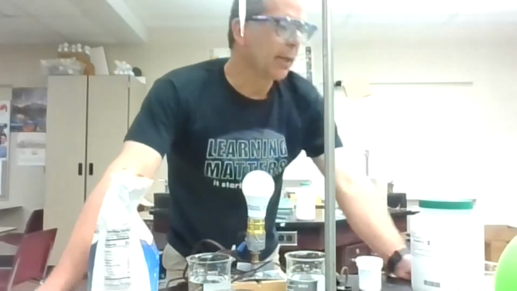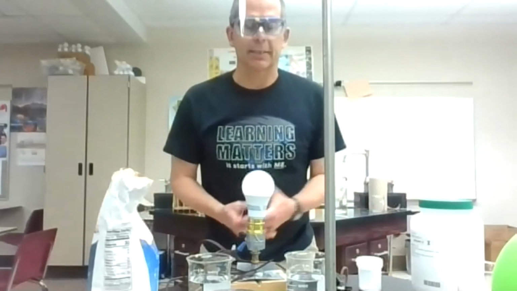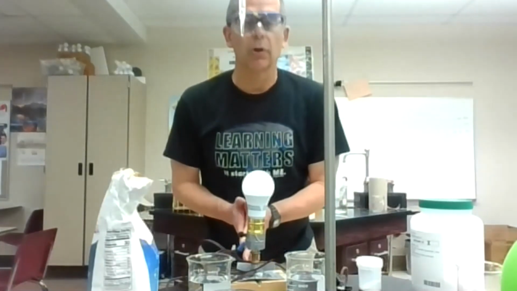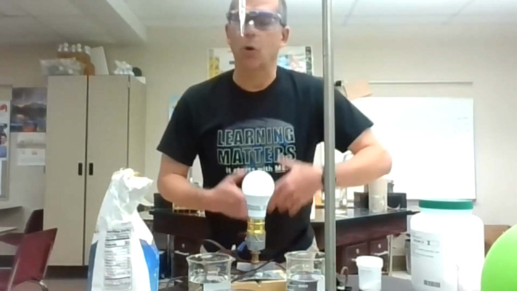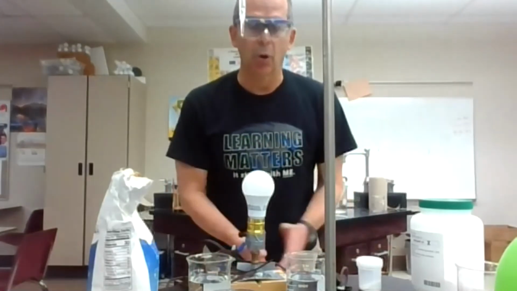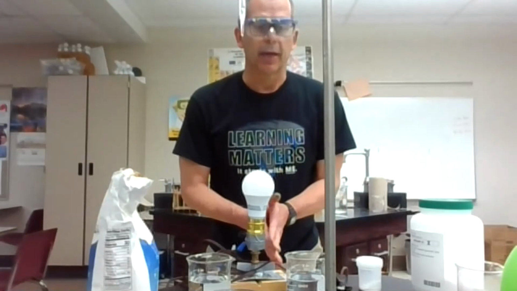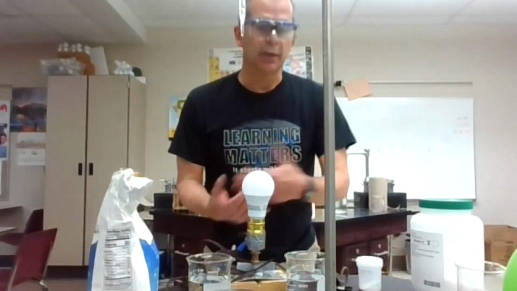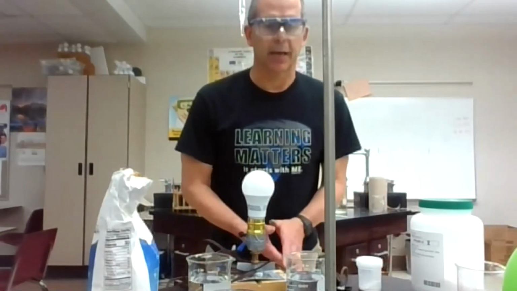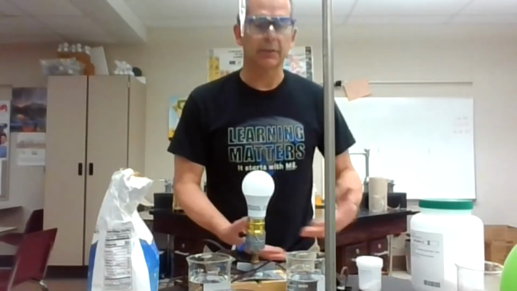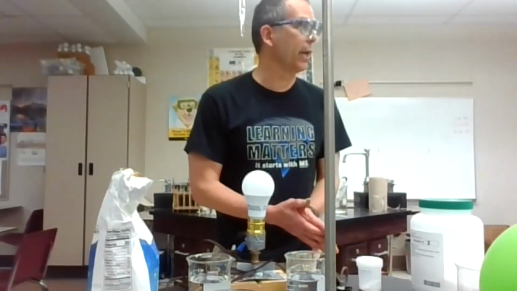Okay, saturated and unsaturated are based on whether your tank is full or not. If it's saturated, it's holding as much as it can hold, whereas unsaturated, it's below holding that amount. Just like your gas tank in your car, okay, if it's filled up, it's saturated. If it's empty, it's unsaturated, or even if it's half full, it's still not completely saturated at that point.